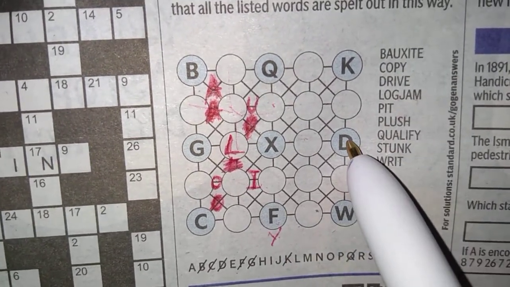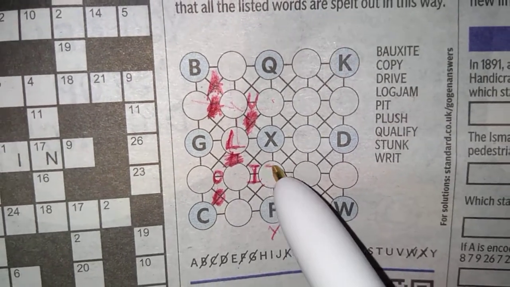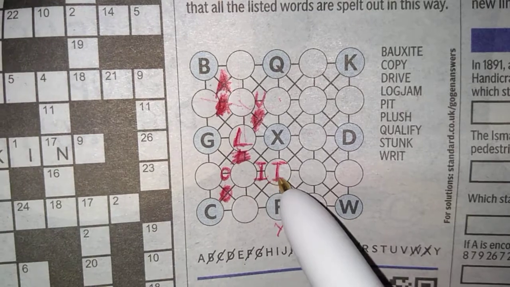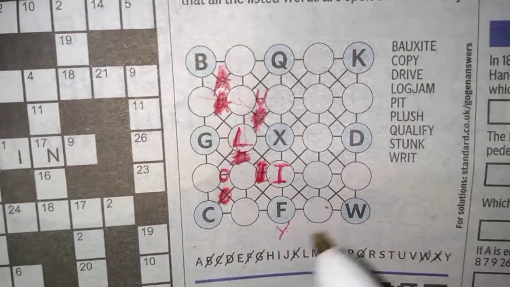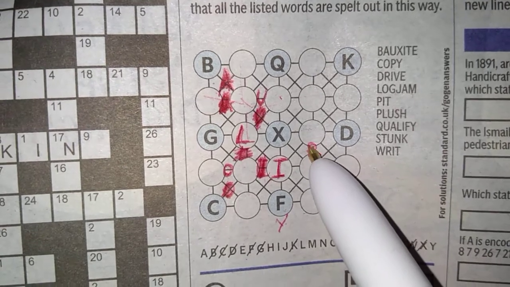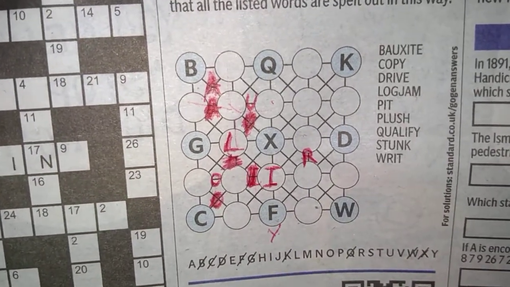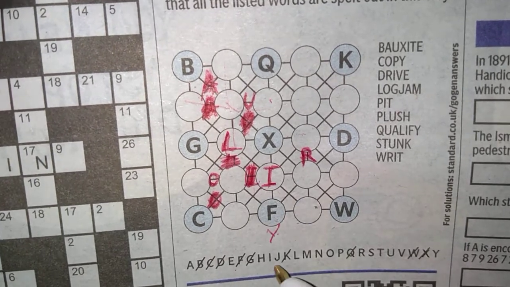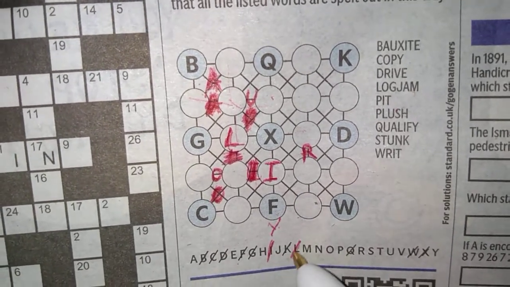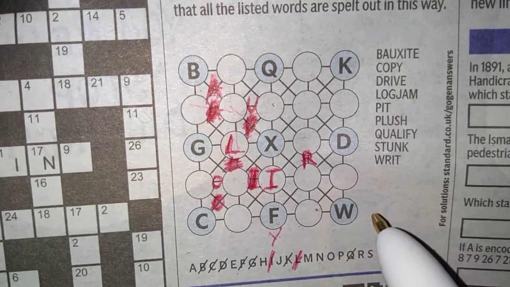Drive. D-R-I is here. We can't get to it if it was on that one, so it must be on this one. And that means that the R is going to have to be one of these two to be able to connect the D to the I. Drive. We've got the I and we've got the L. This is a very hard one today. I think they think on Friday you've got bags of time after work to sit and relax.